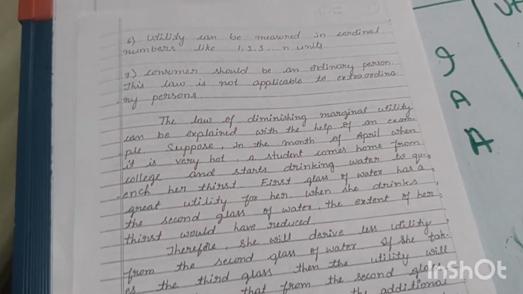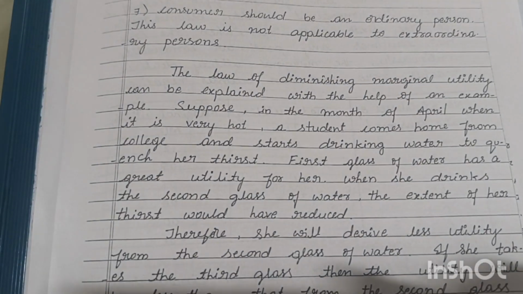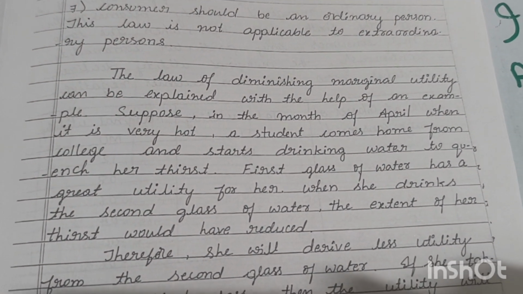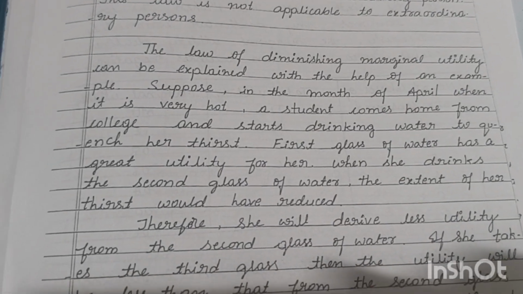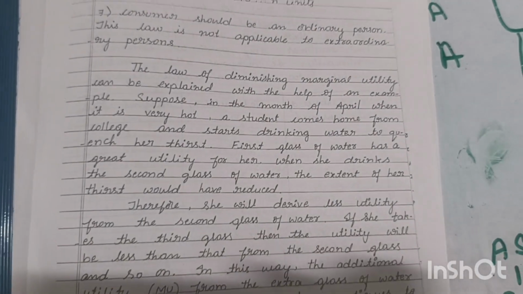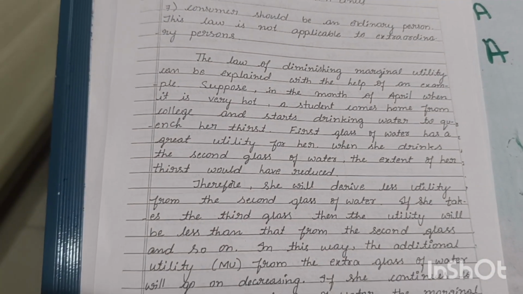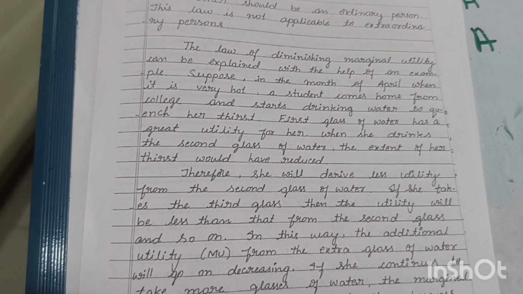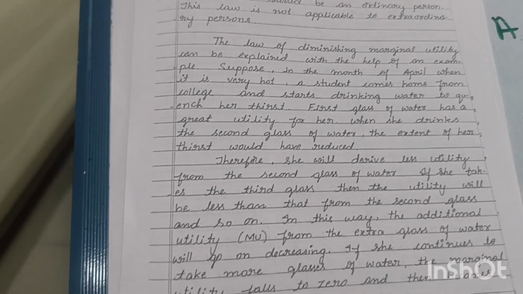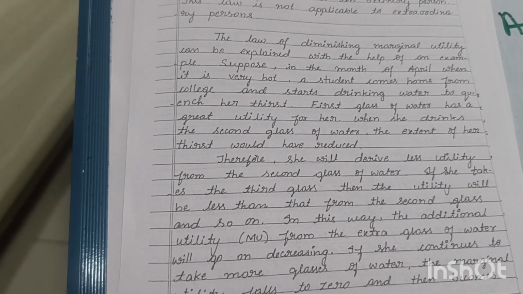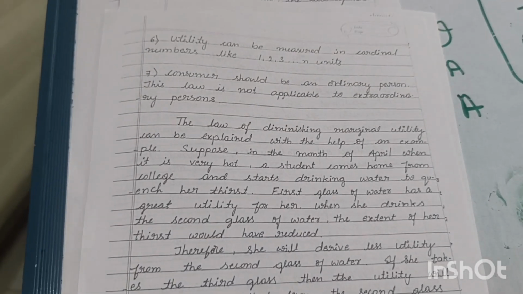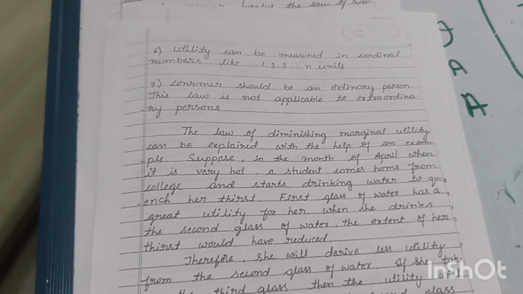Okay, then after this you give a brief description. The law of diminishing marginal utility can be explained with the help of an example. After assumptions, you describe the month of April. That is how you keep it as a clue. You define how a girl enters the room and drinks water to quench her thirst, and she drinks the first glass, and what happens at the second glass, and you stop it there. Then you go to the next para and explain what happens after the second glass.